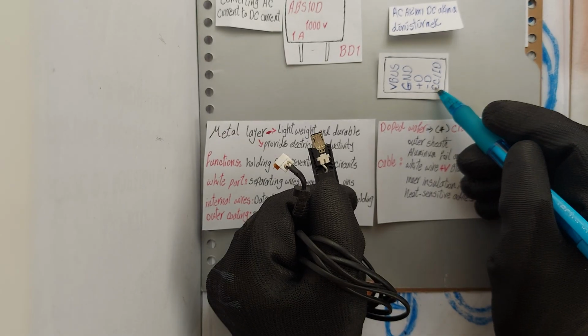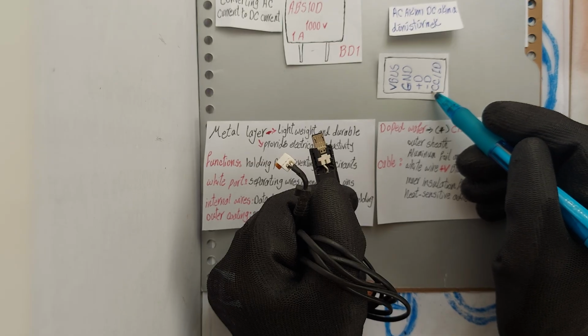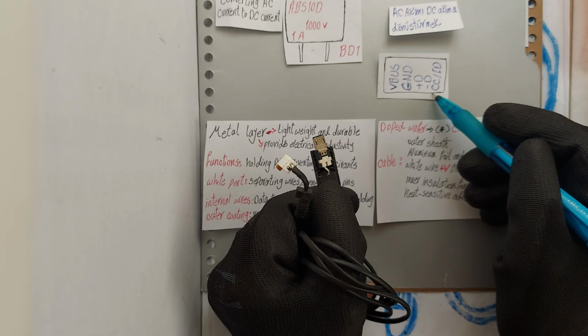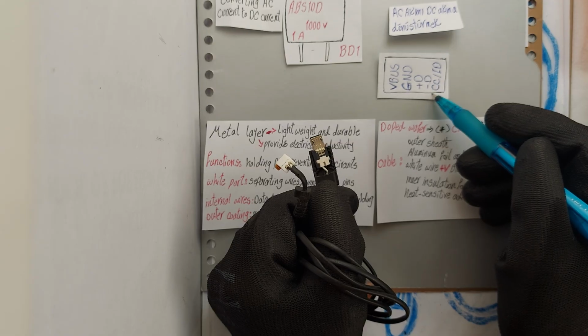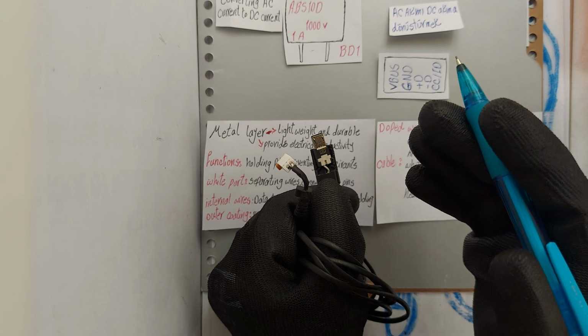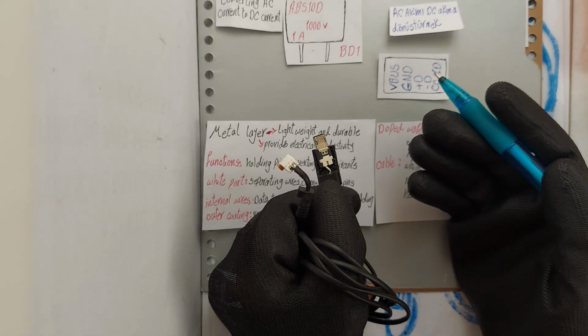And lastly, we have the identification pin, CC or ID. In USB-C, this pin identifies the connector's orientation and manages power. These pins are made of materials like copper or corrosion resistant alloys for good electrical conductivity.